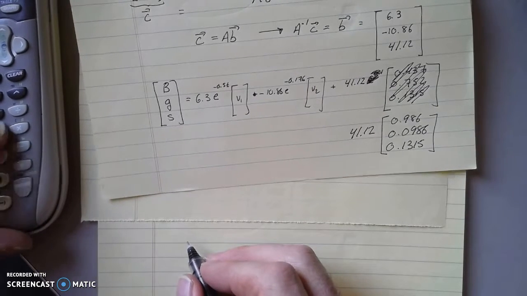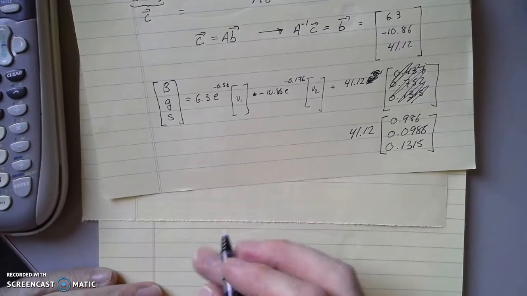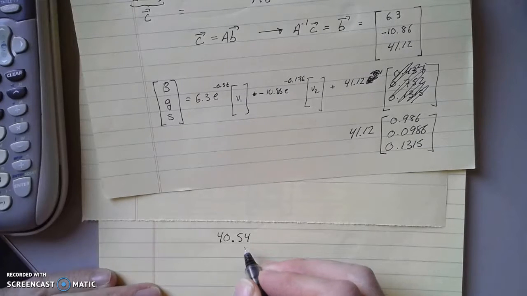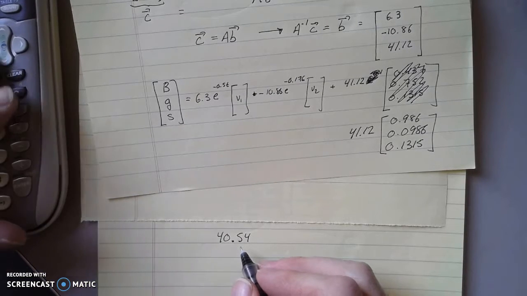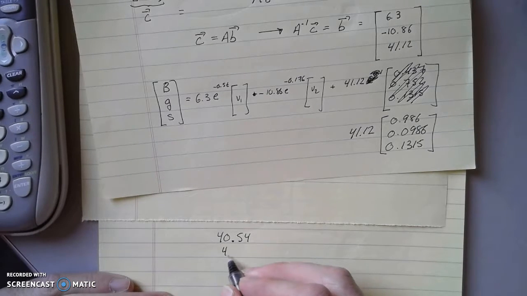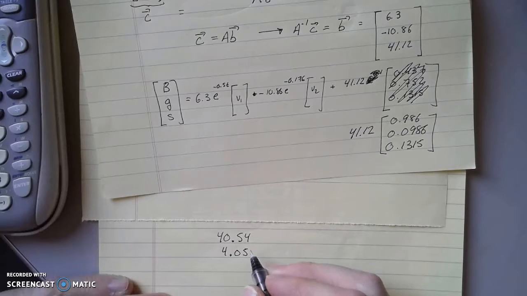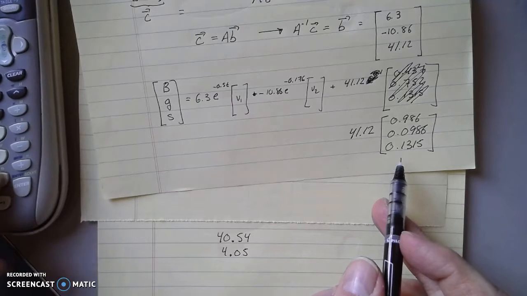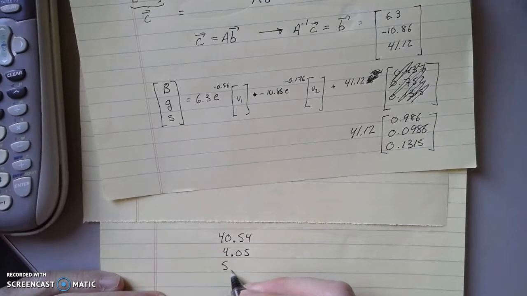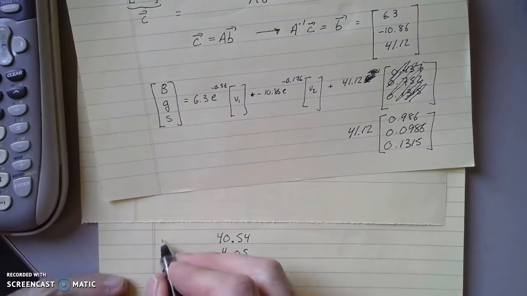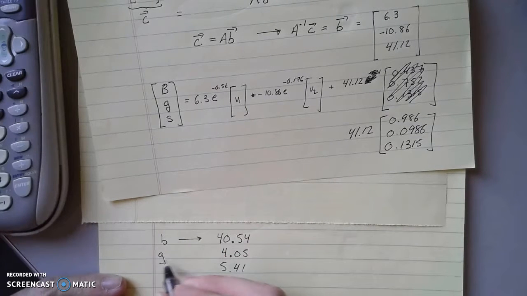So we're going to get 41.12 times 0.986, and that gives me 40.54, and then we'll multiply by 0.0986. That gives me 4.05, and then we'll multiply by this last number, 0.01315, and I get 0.54. And what is this? Well, this is what bare ground grows to. This is what grassy ground grows to. This is what shrubs grow to.